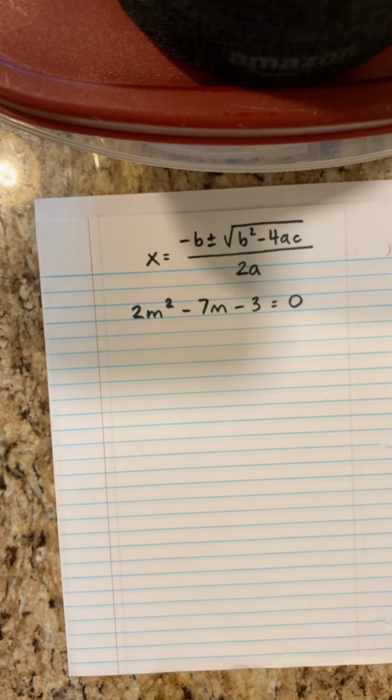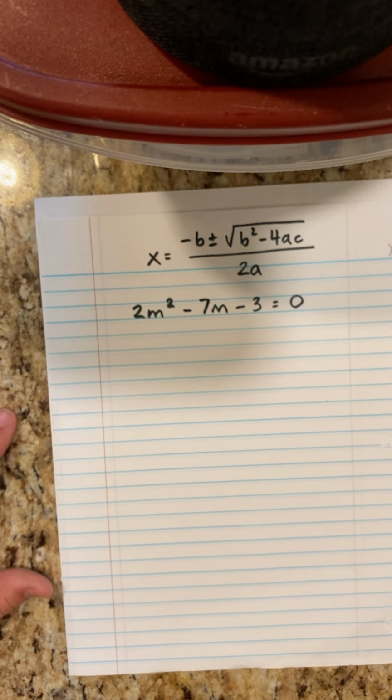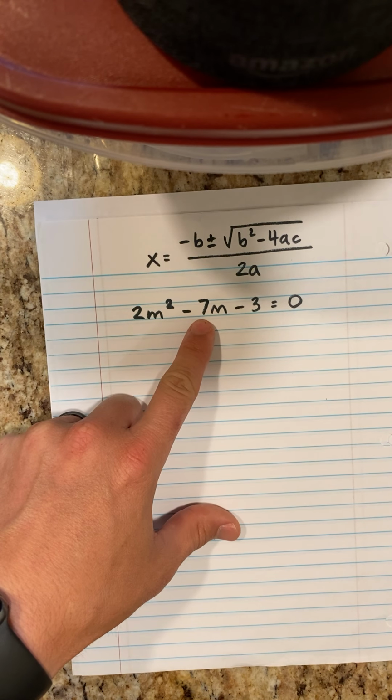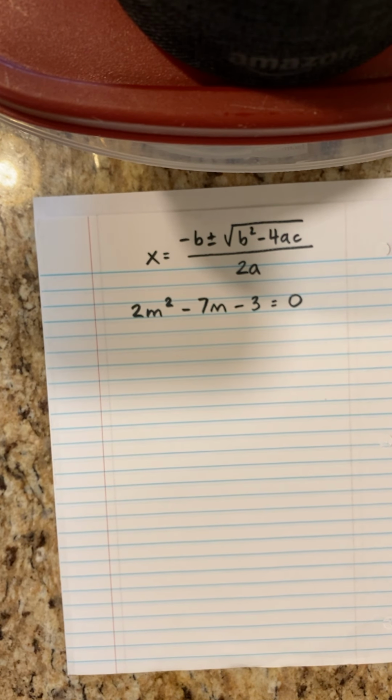That is the first thing that we're going to try to solve whenever we're given a quadratic that we cannot solve by factoring. So if you try to solve this one by factoring, you would see that 2 times negative 3 gives us negative 6. 6 and 1 could combine to give us negative 7, but if it multiplies to be negative 6, that means that one of them has to be positive. So there's no factors here that multiply to be negative 6 and add up to be negative 7. That's just not possible. So we're going to have to use the quadratic formula.